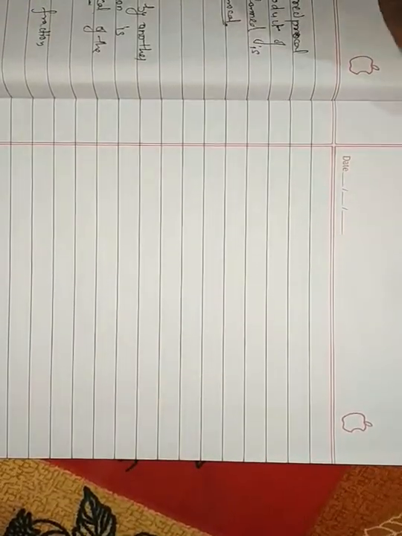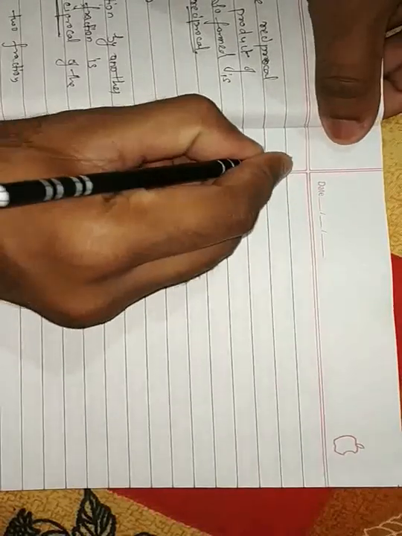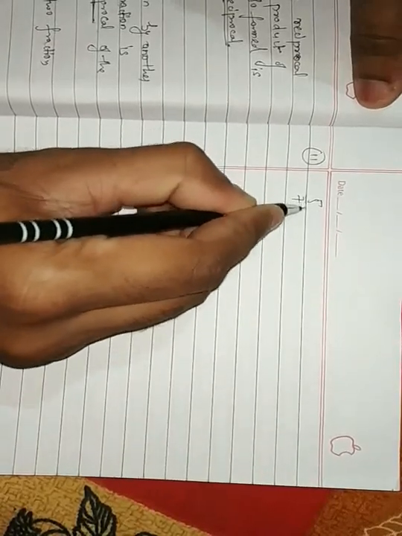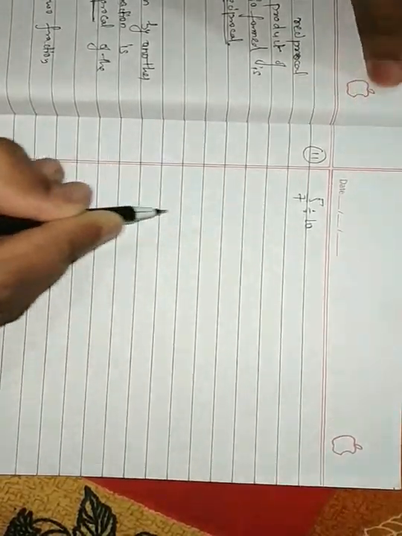Let's take one more example. Second example, 5 by 7 divided by 10.